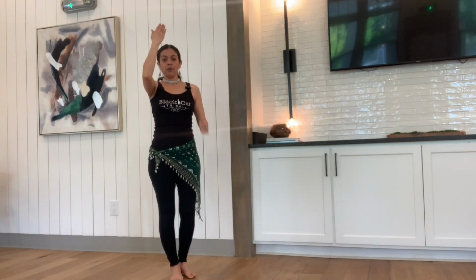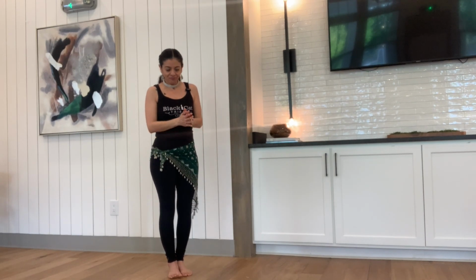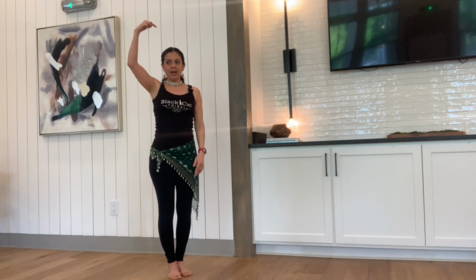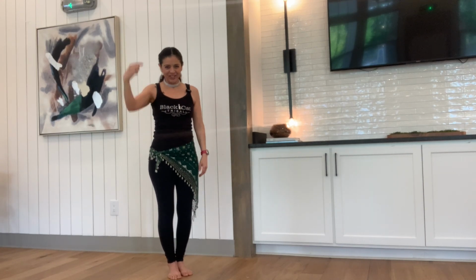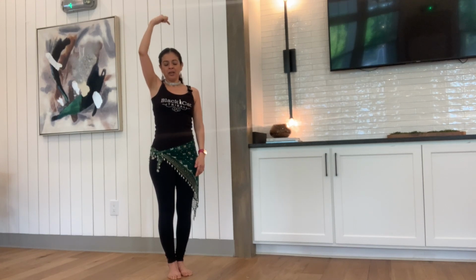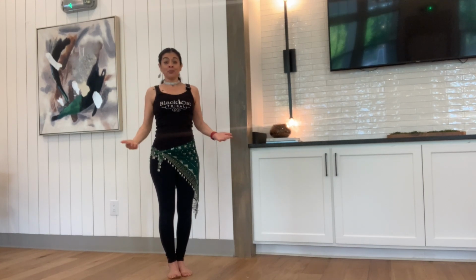Okay, so remember that we're going to keep our beautiful performance angle, and imagine that you are on a carousel, and you are one of the horses of the carousel, and you have this pole crossing your body, and you cannot move.